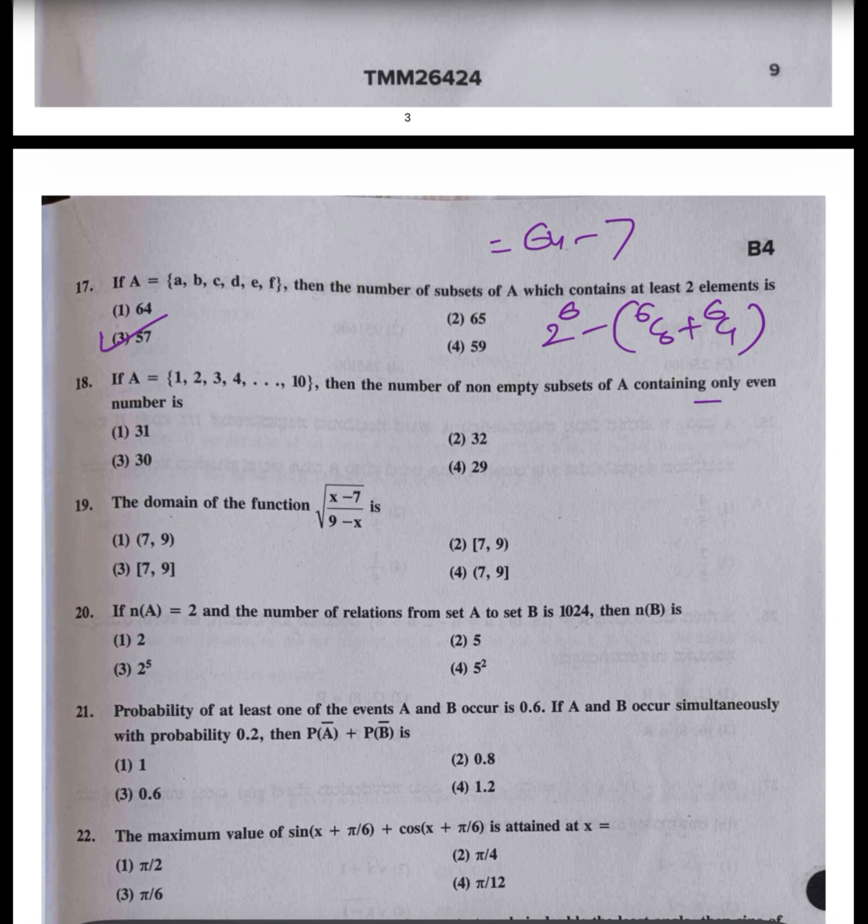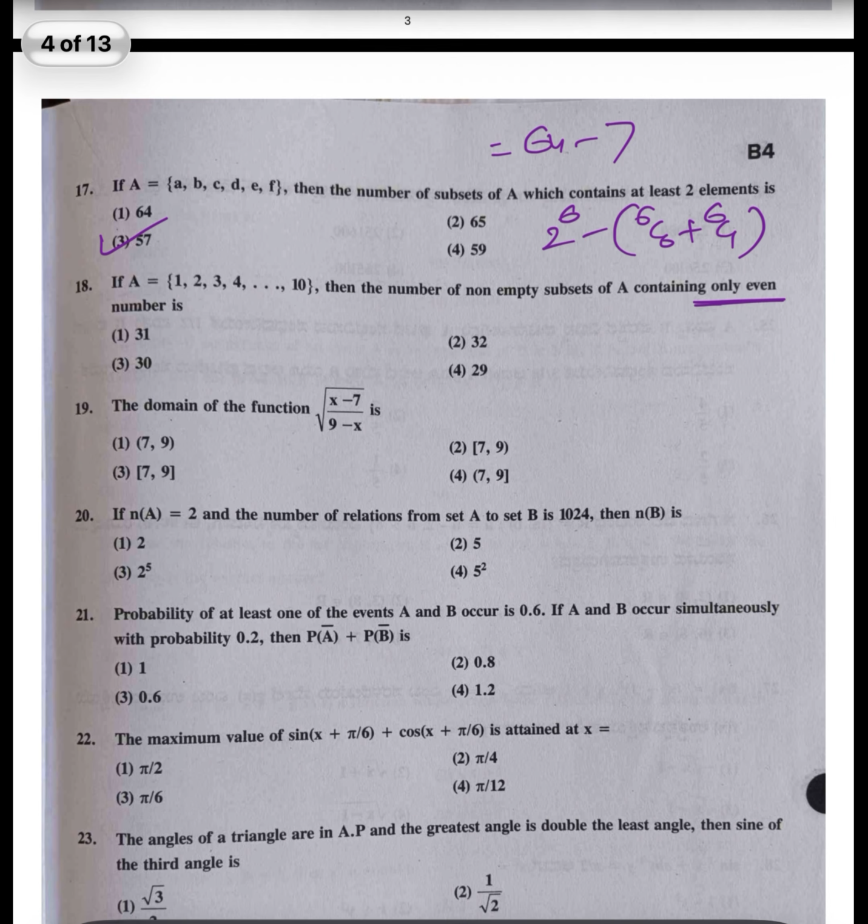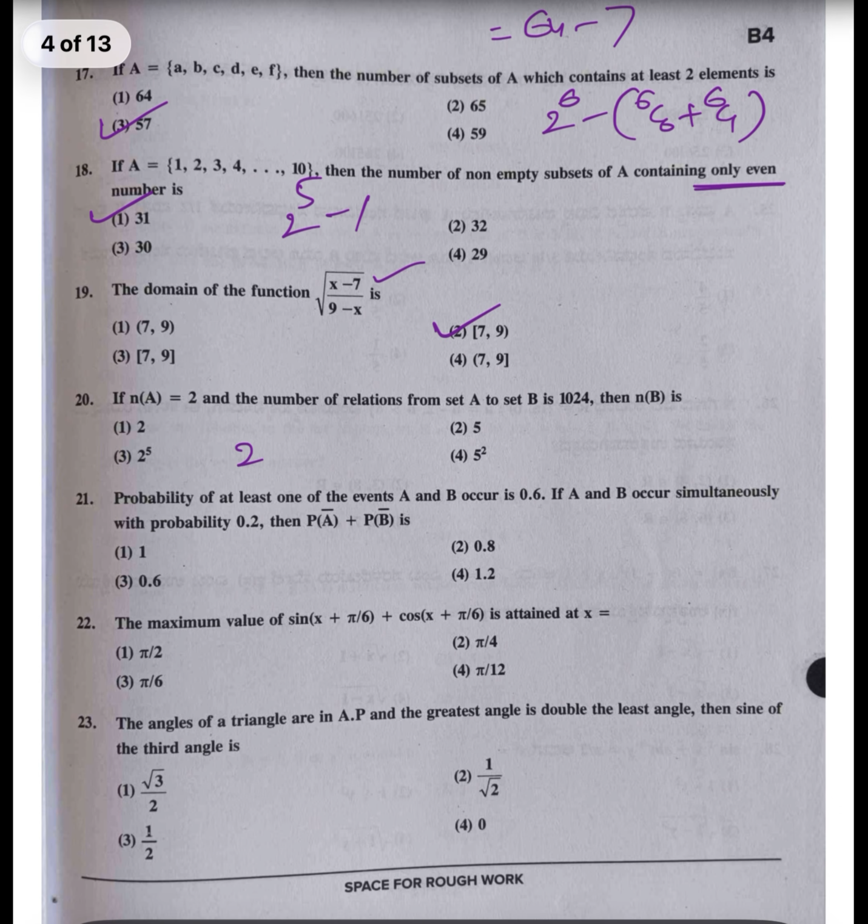Yeah, it's a very easy question. Only even numbers, number of non-empty subsets, clearly non-empty subsets: the number of even subsets of 2 power 5 minus 1 is 31. For the domain, by verification itself we can easily say we can accept 7 because x minus 7 is the numerator. We cannot accept 9, so that is option 2. So it is 2 power 2 into n of b equal to 1024, that is 2 power 10. The 2 n of b value is 5.